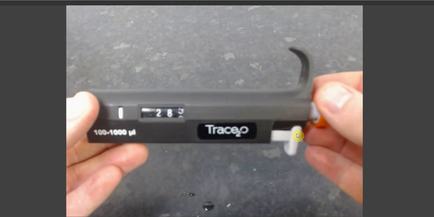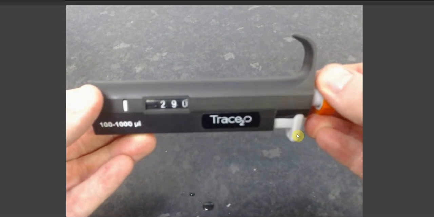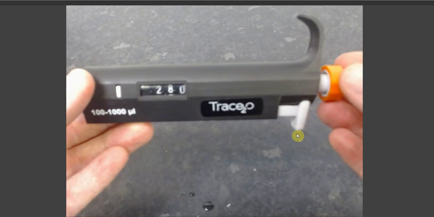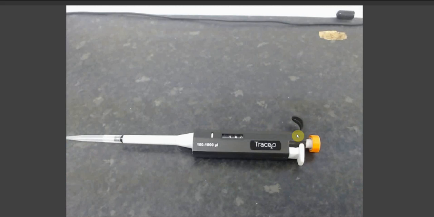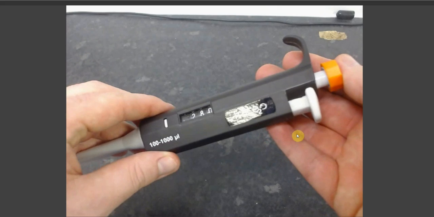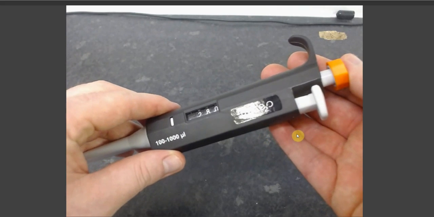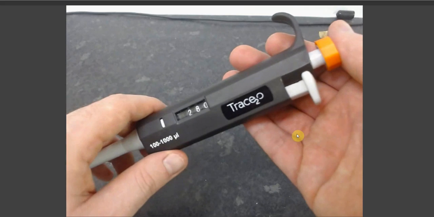You can change the volume with which you are aspirating and dispensing by turning the plunger at the rear of your pipette. Once you have your pipette tip firmly attached, it is best to familiarize yourself with the two-stop mechanism of your pipette.